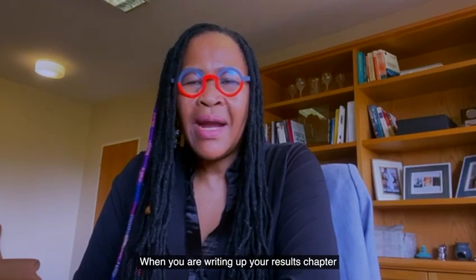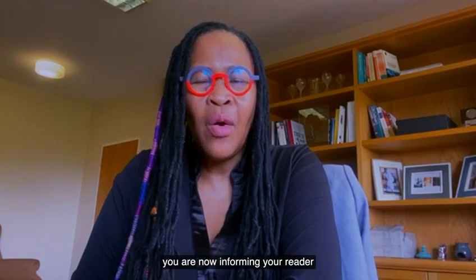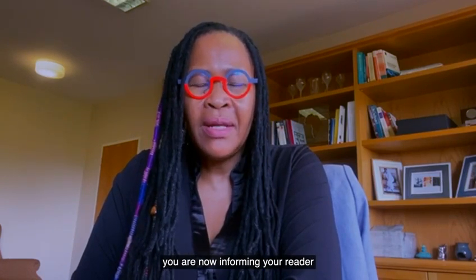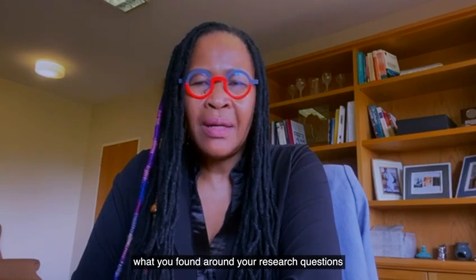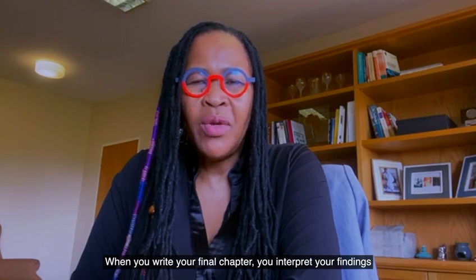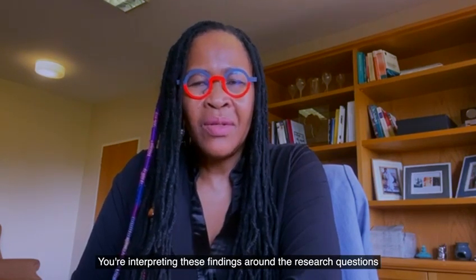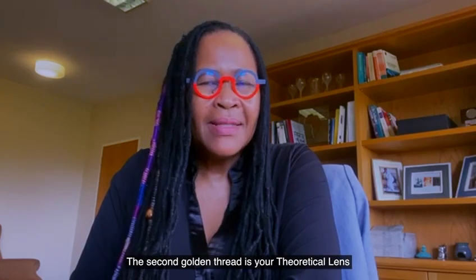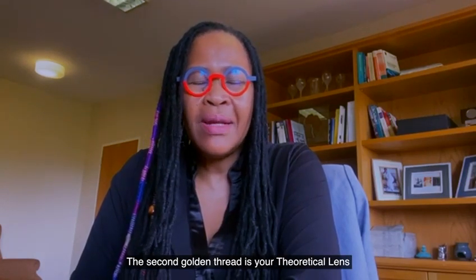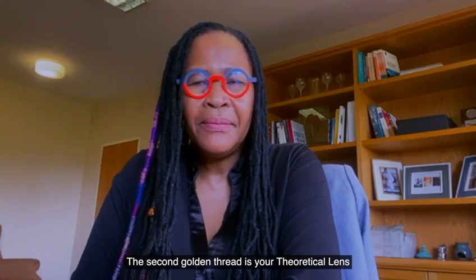When you are writing up your results chapter, you are now informing your reader what you found around your research questions. When you write your final chapter, you interpret your findings. You are interpreting these findings around the research questions. The second golden thread is your theoretical lens.